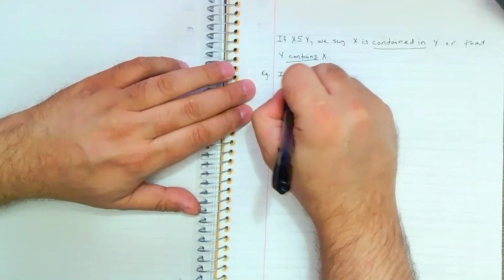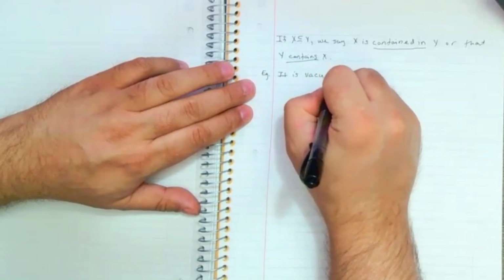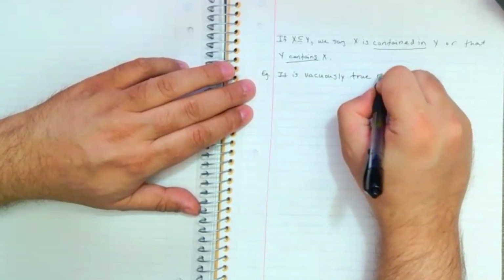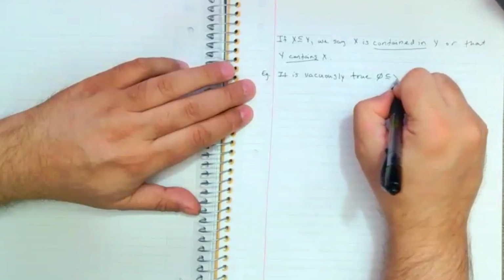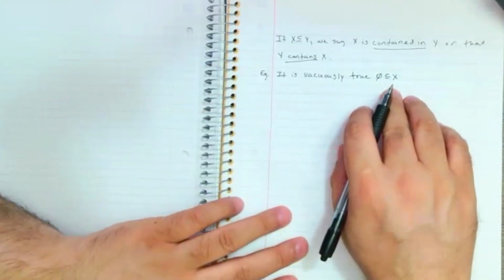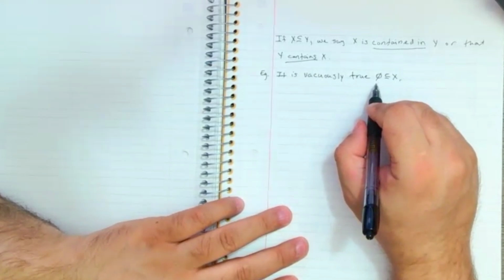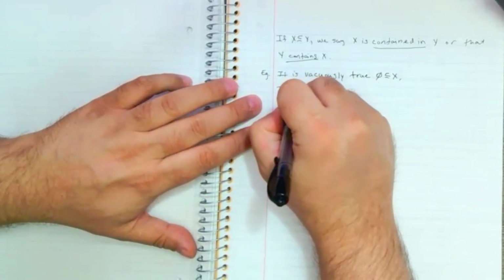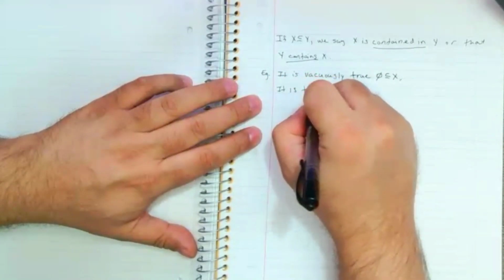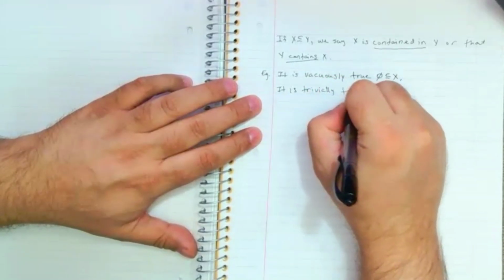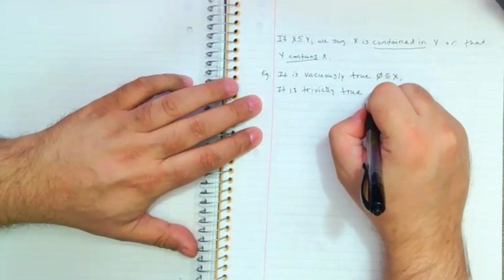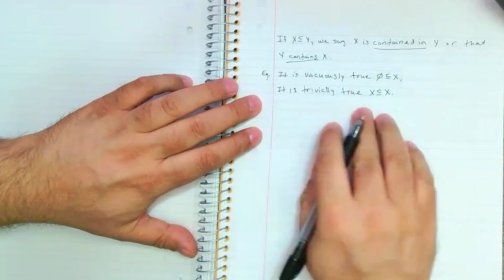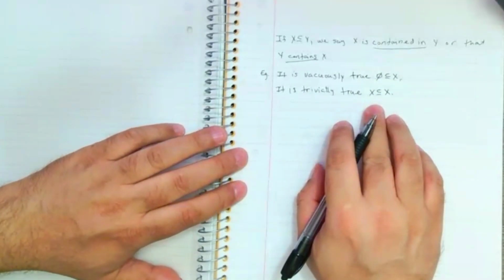It is vacuously true that the empty set is a subset of any arbitrary set X, and this is because there are no points in the empty set that must be contained in the set X. And it is trivially true that the set X is a subset of itself because a set does not lose its elements.